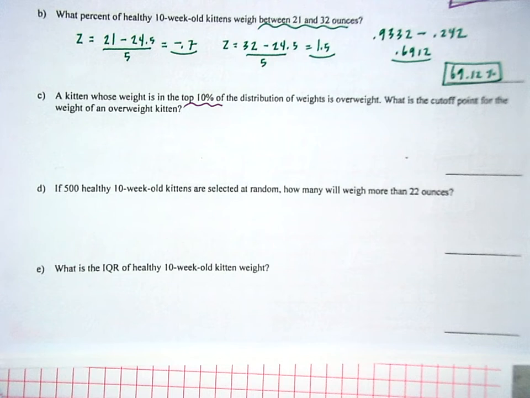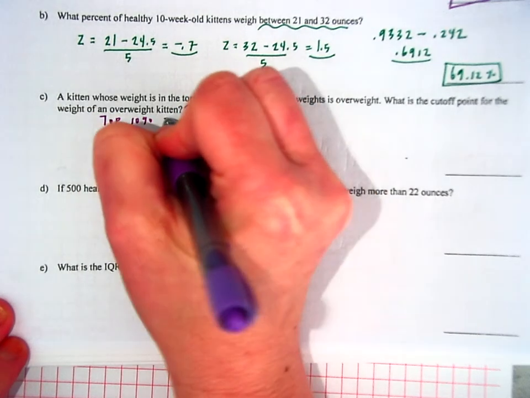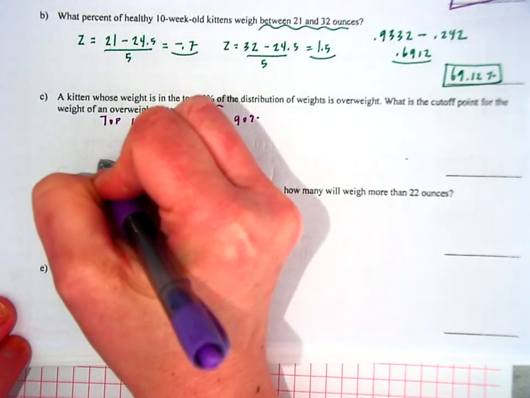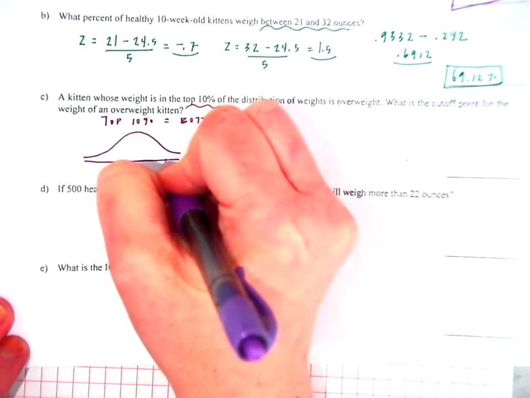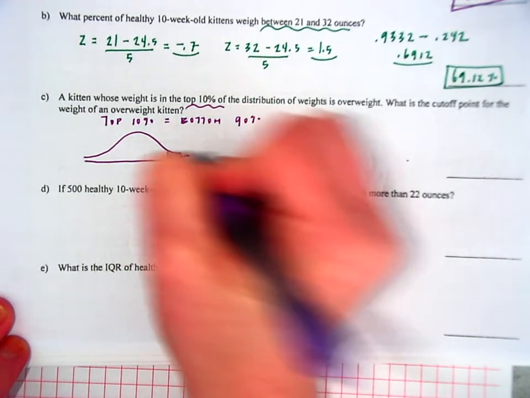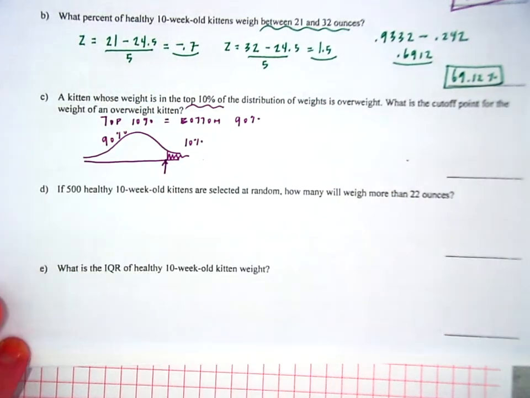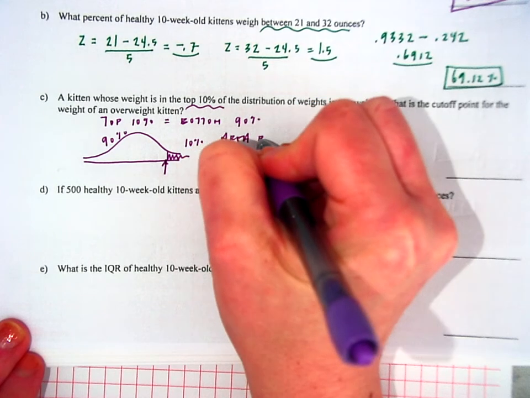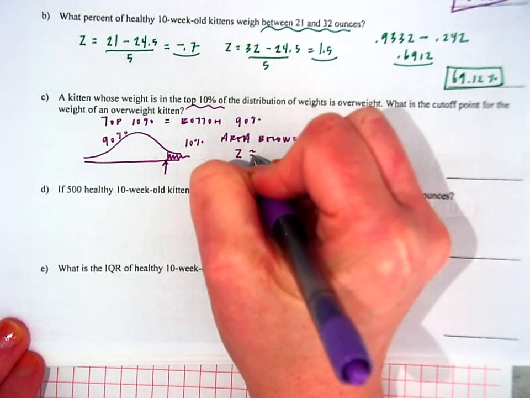So top 10%, we always have to convert that to what it looks like below it. So top 10% would be the same marker as the bottom 90%. To better visualize that, you could always take a nice, beautiful normal curve like that. Put a marker here. That would have been the top 10%, which means that here's that lower 90%. So I'm looking at the area below 0.9, and I'm going to need the z-score that goes with it.